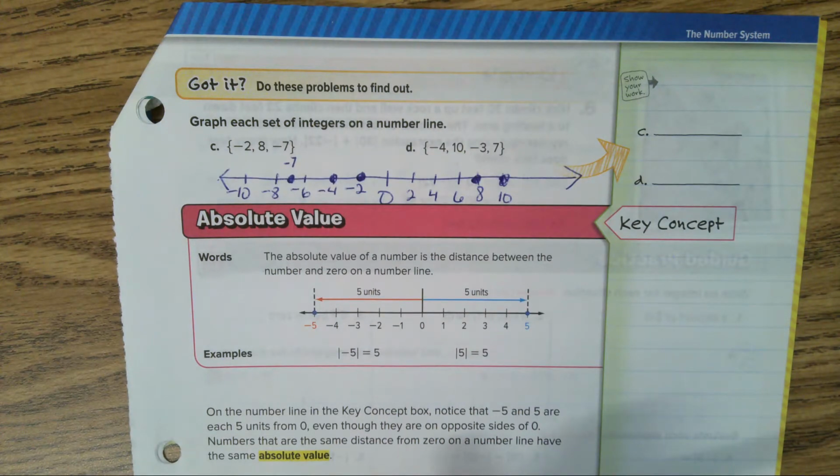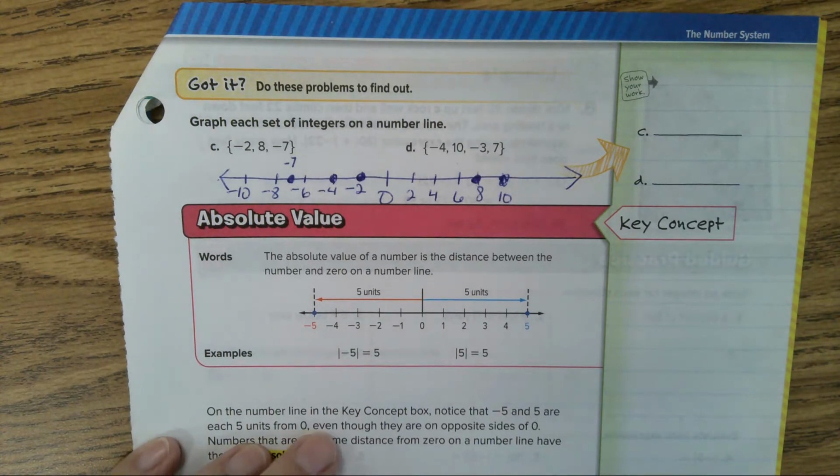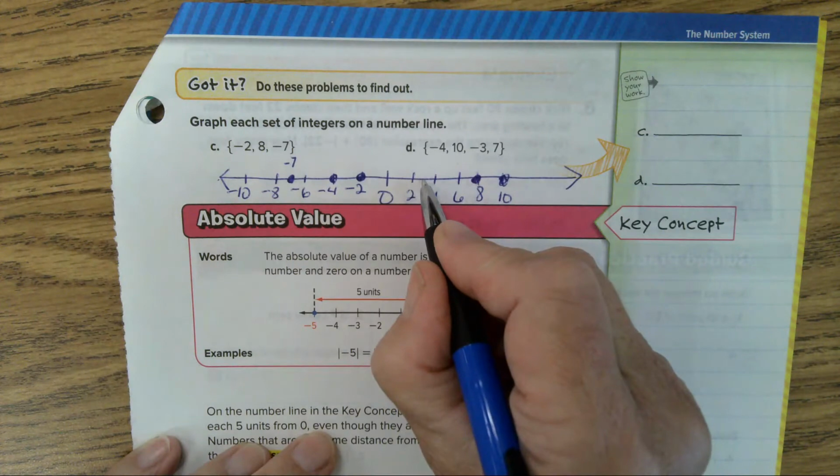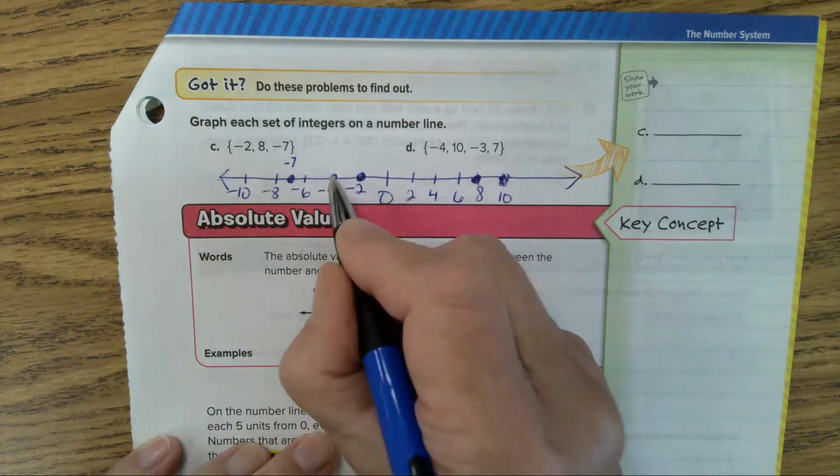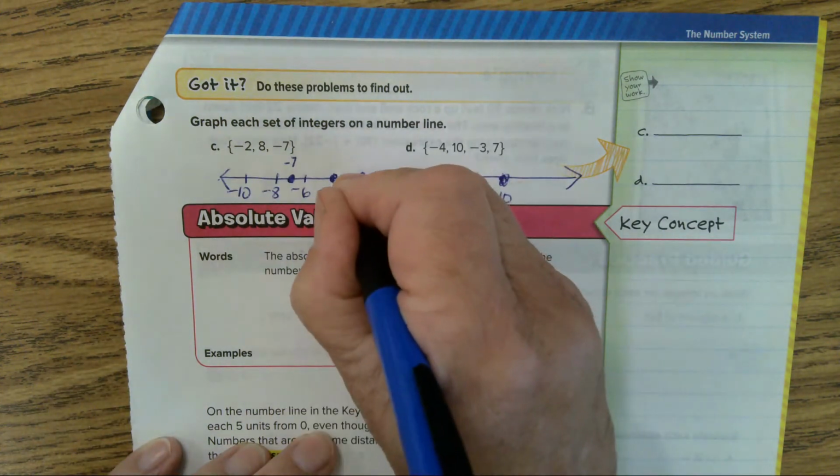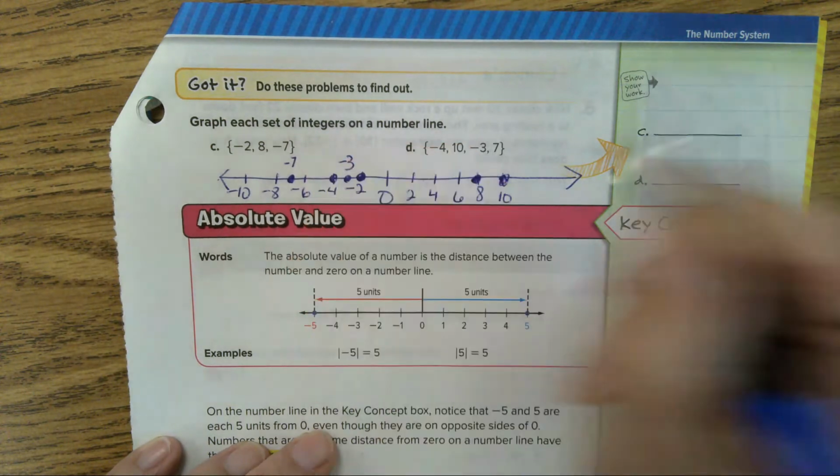Too sharp. Four, no, like in between 2 and 4. No, it won't be here. It's a negative 3. Negative 2 and negative 4. So it's going to be right there, and I'm just going to put a negative 3 above it.